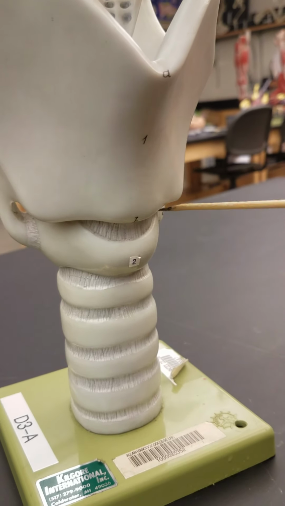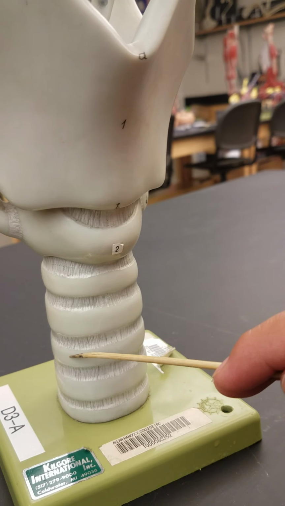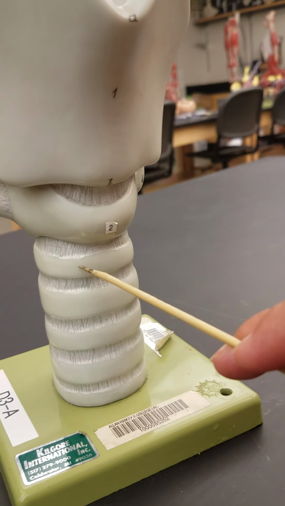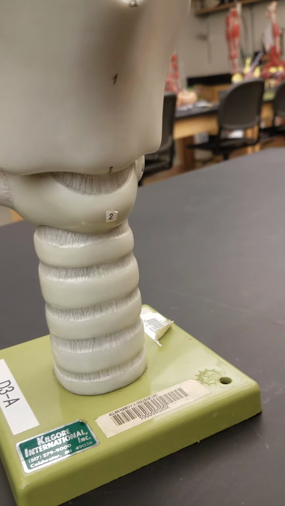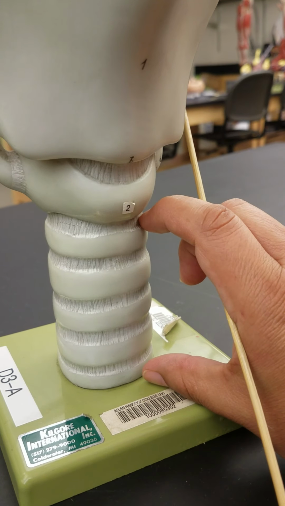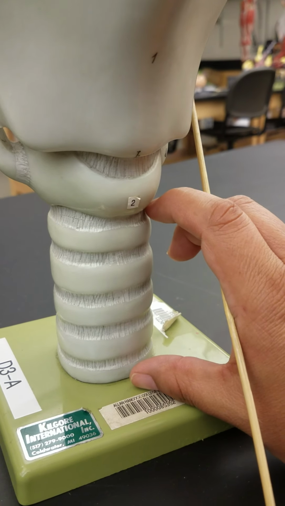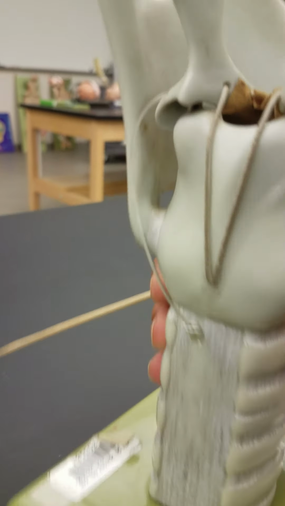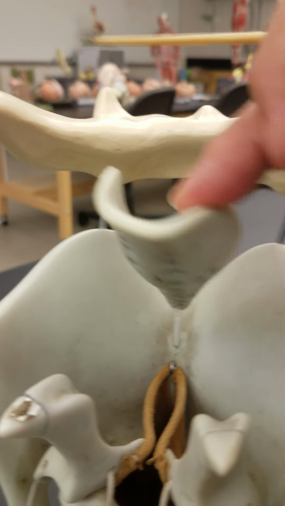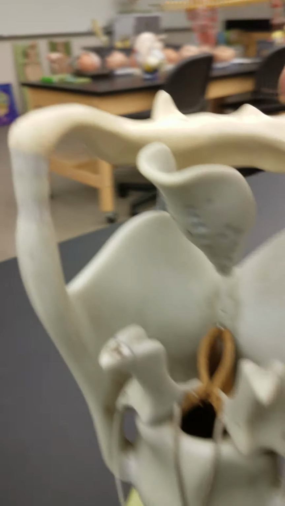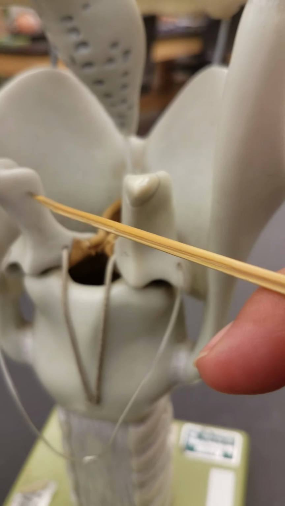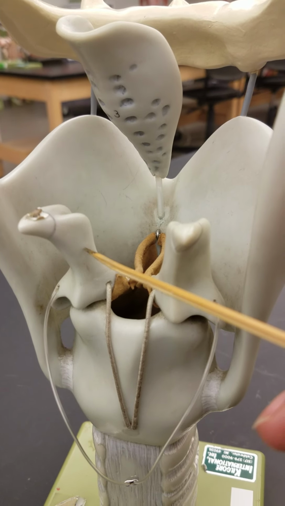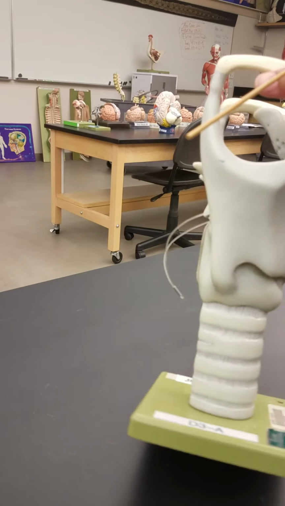Here is your cricoid cartilage, and then these are the tracheal cartilages. Remember, if I have an arrow pointing to this, I mean tracheal cartilage. If I've got a bracket covering many of them, then I mean trachea. So please remember that. Here is your epiglottis cartilage, and here is that arytenoid cartilage right there, and then your corniculate. So that's that model.